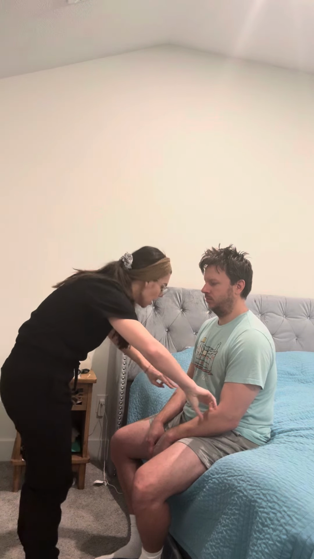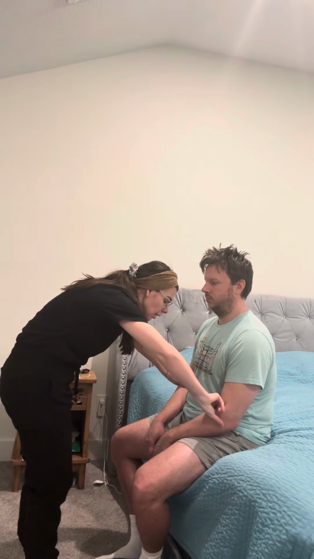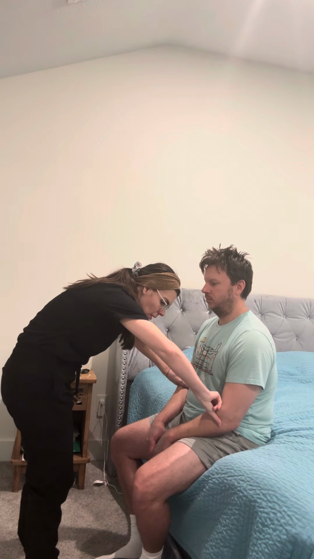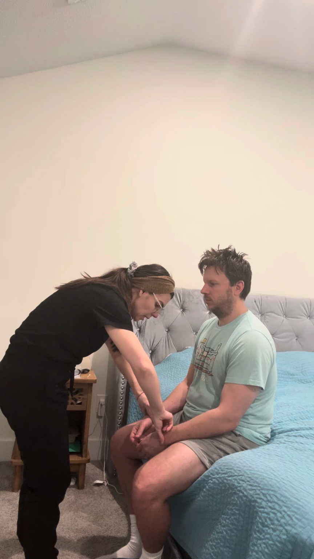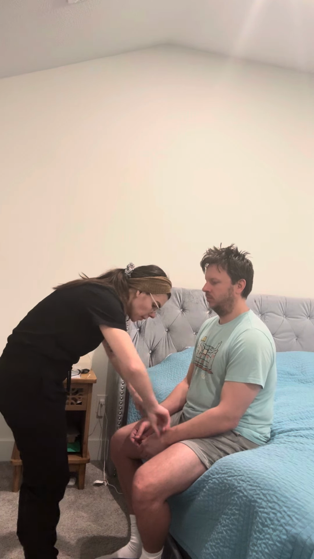Perfect. Next, we're going to go ahead and check your pulses. I'll be starting with your brachial pulses here. So they're nice and equal, bilateral +2. Radial pulses, nice and equal, bilaterally +2. Dorsalis pedis pulses on the tops of the feet here by the great toe, equally bilateral +2. Behind the ankle for the posterior tibial, equally bilateral +2.